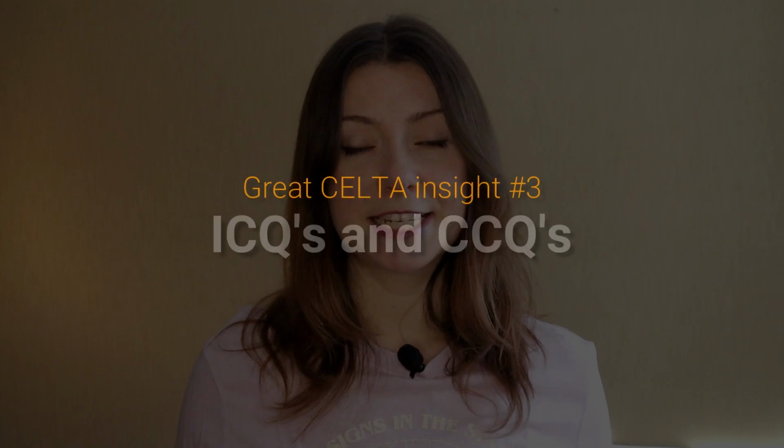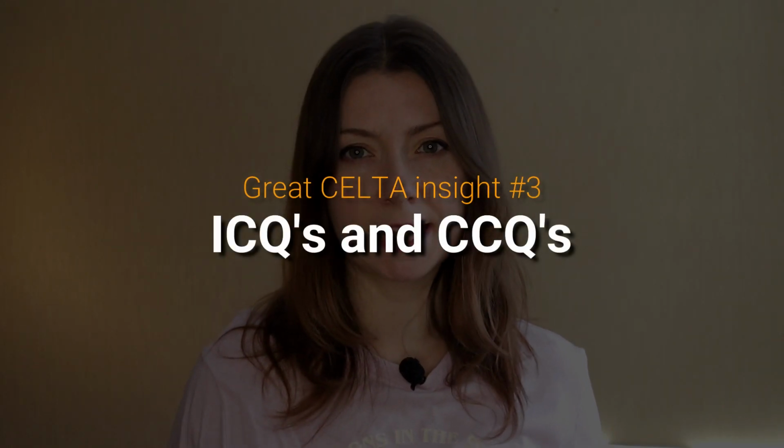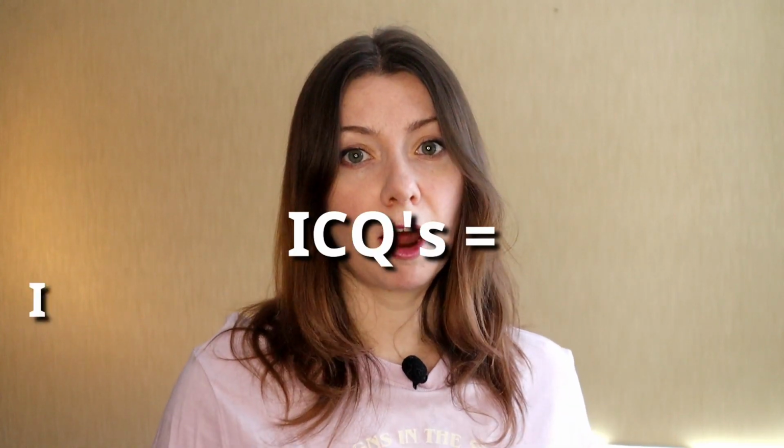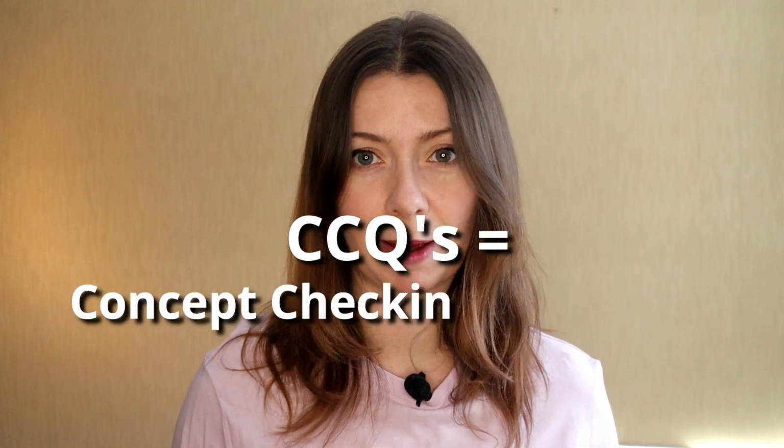3. Instead of putting students on the spot by asking, "Do you understand?" communicative method instructors develop this clever technique. After we teach new language to our students via the MFP method, we check their grasp of it by asking them questions. In other words, we check whether the learners are on the same page with us. ICQs are instruction checking questions and CCQs are concept checking questions.